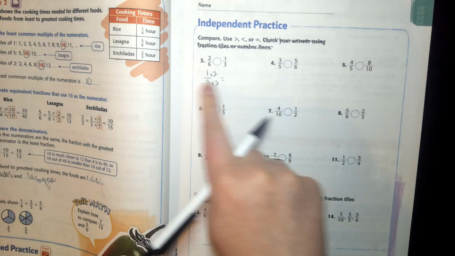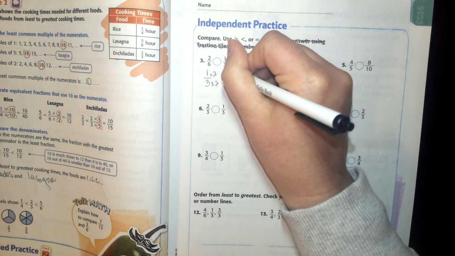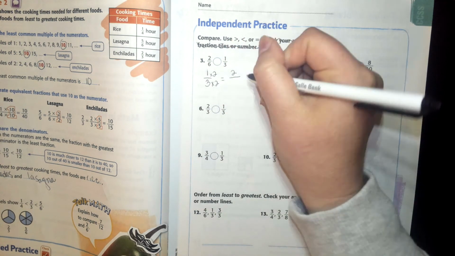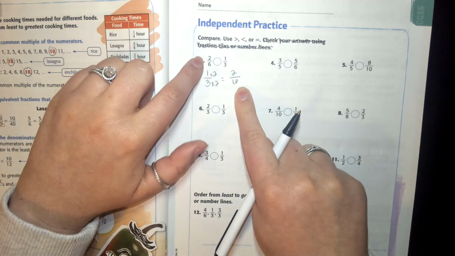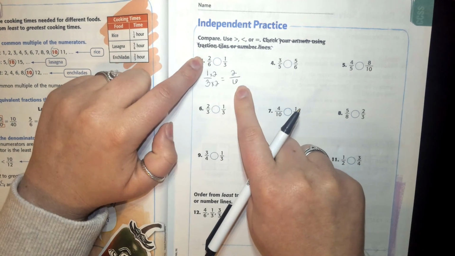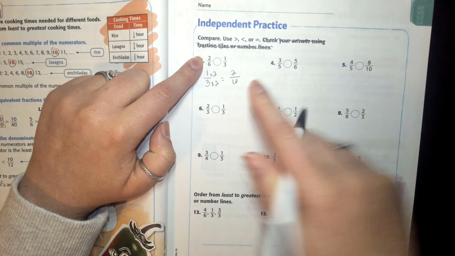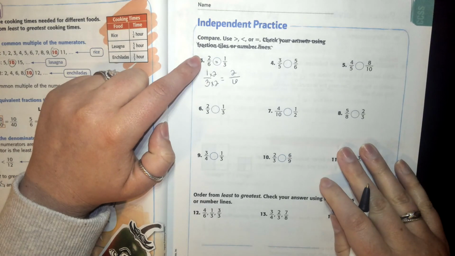So now I'm going to multiply straight across. 1 times 2 is 2. 3 times 2 is 6. And so 1/3 is equivalent to 2/6. I'm comparing 2/6 and 2/6. 2/6 and 2/6 are the same. They are equal. Okay? Let's do another one.